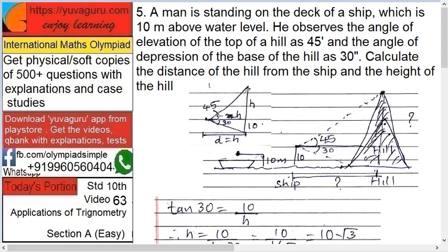h are equal. Why? Because this angle is 45 degrees, and this is 90 degrees. So 45, 90 means this is also 45, both the sides are equal. So this is also h distance, and this above part is also h, right? So tan 30 equals 10 upon h, right? 10 upon adjacent, opposite upon adjacent.